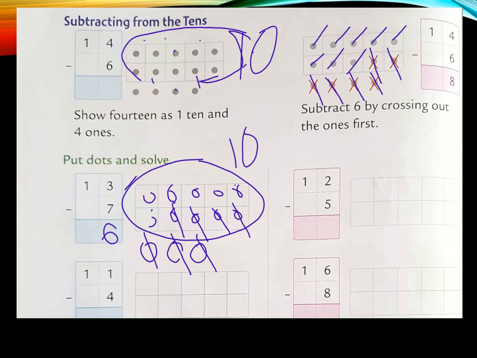12 minus 5. 10 here, 10, 11, 12. Minus 5. 1, 2, 3, 4, 5.